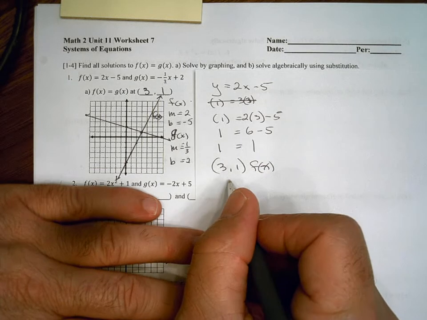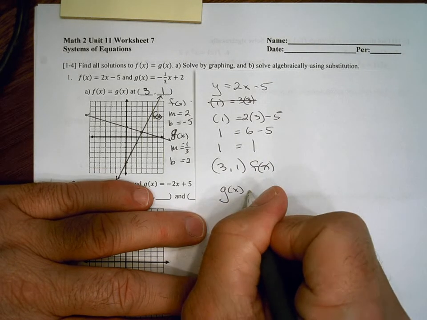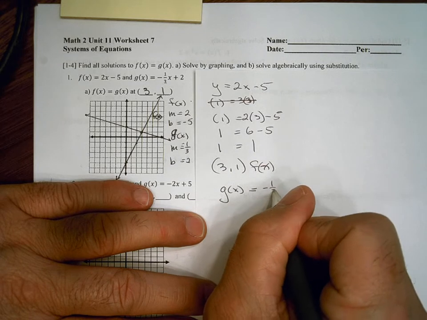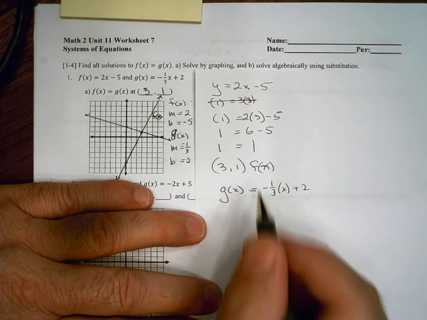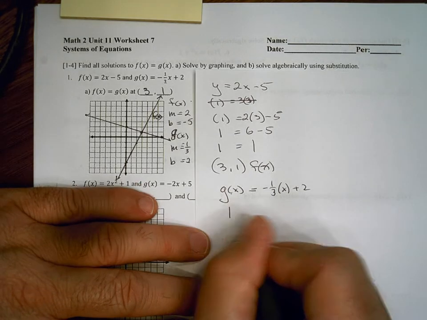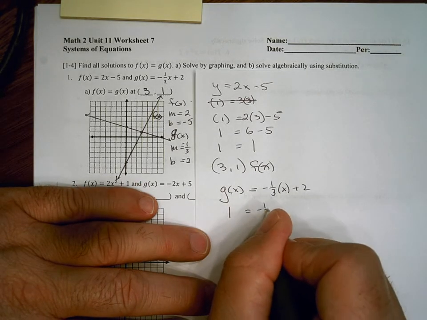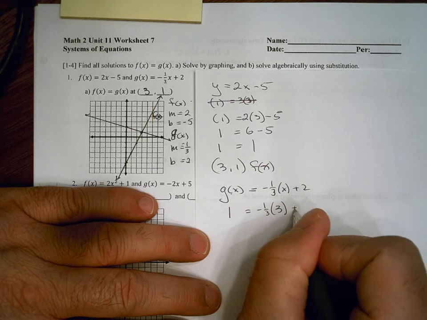Now if we plug in (3, 1) for g of x, so this is y, remember it's the same as y, so we plug in 1 equals negative 1/3 times 3 plus 2.